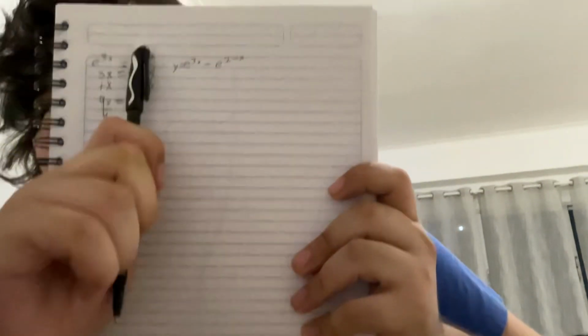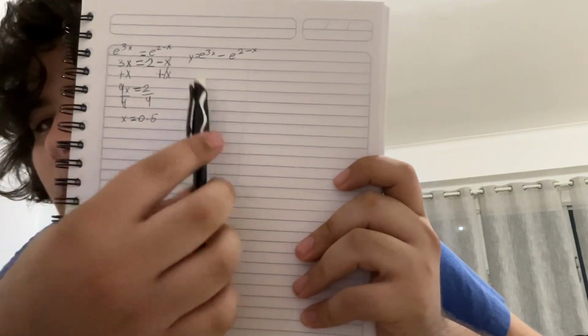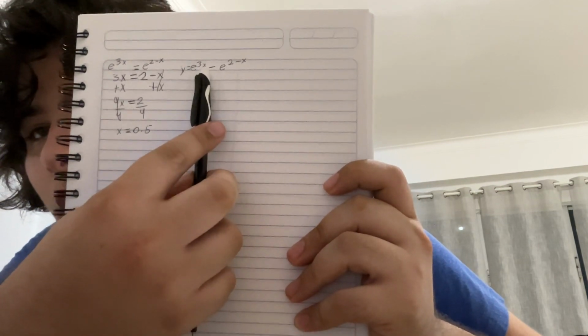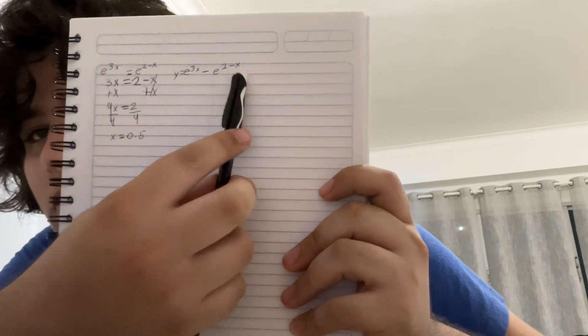To find the y value, we take the original equation, but we do what I did at the beginning and give it a negative. So y equals e to the power of 3x minus e to the power of 2 minus x. Now for the y value, we substitute the x's for zeros. Let's plug that into the calculator real quick.